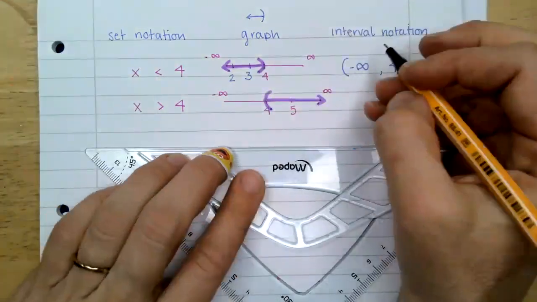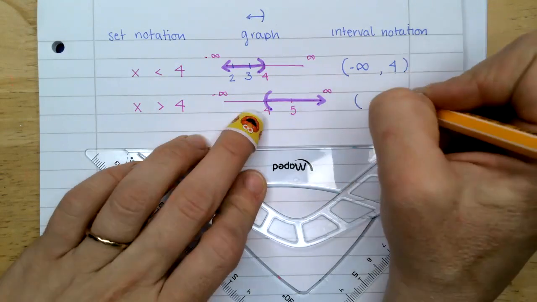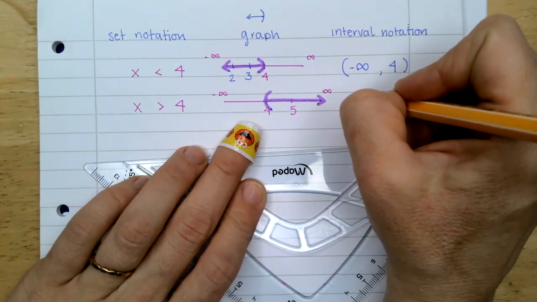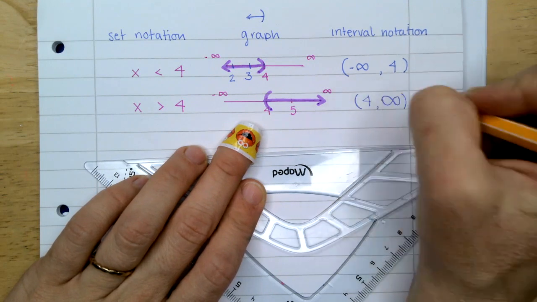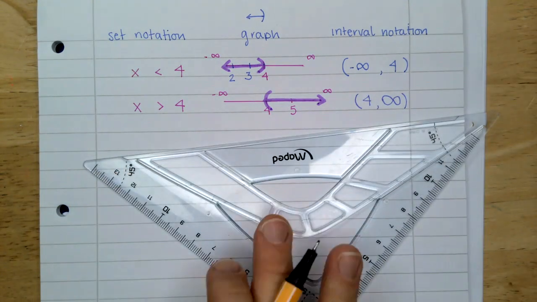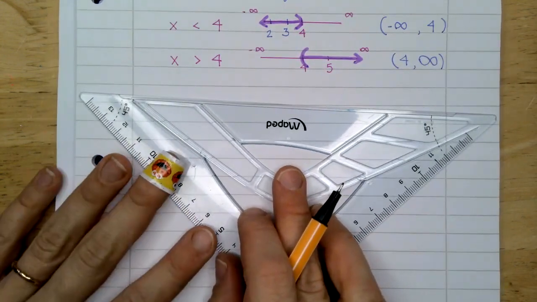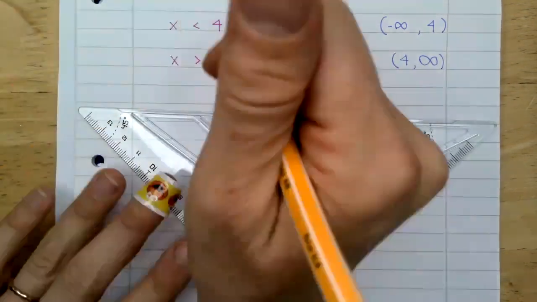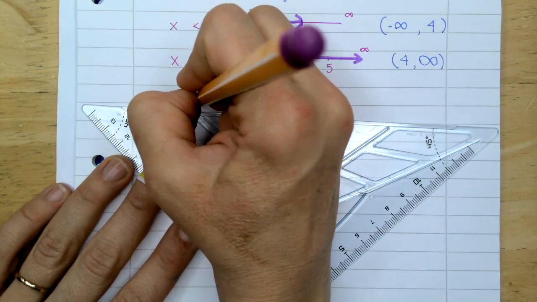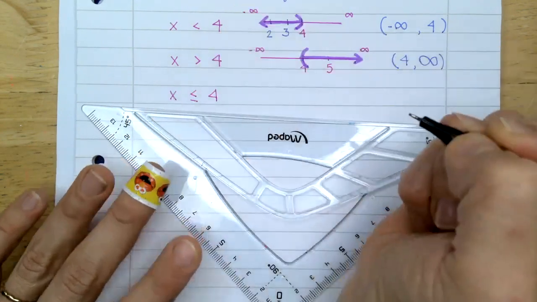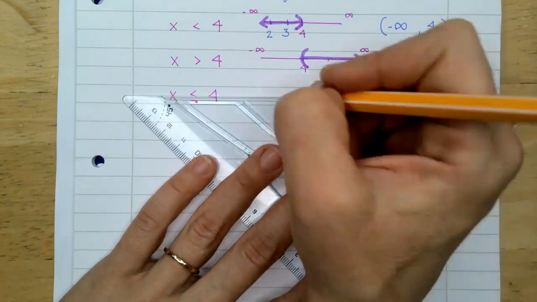So for my interval notation, I don't start at negative infinity. I actually started at 4, and I go until infinity. Ending at infinity. A bit vague, but there are 2 more we're going to cover. What if x is less than or equal to 4? How does that change things?